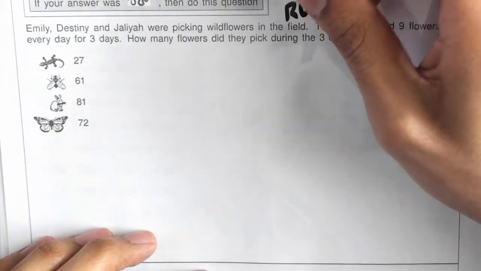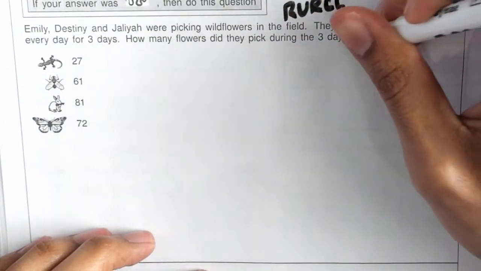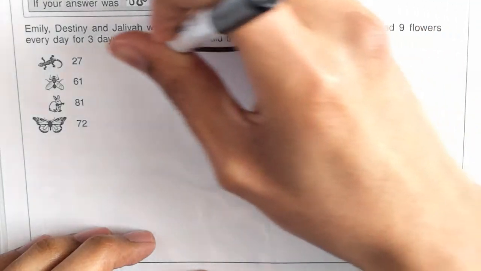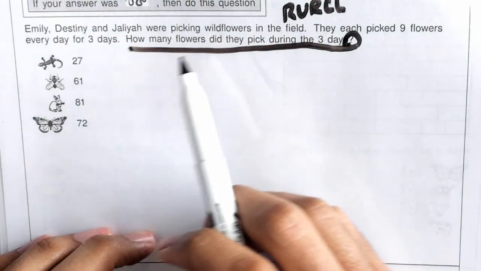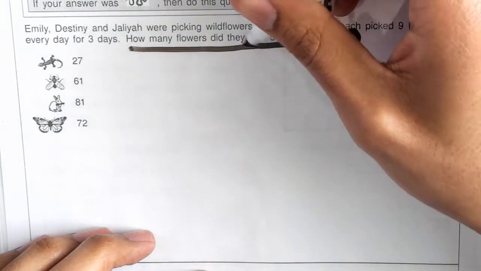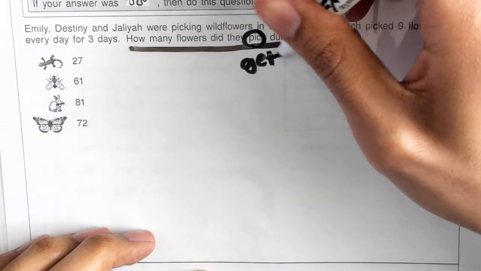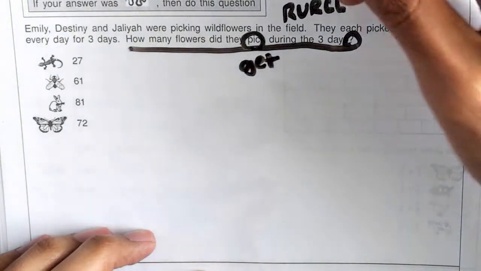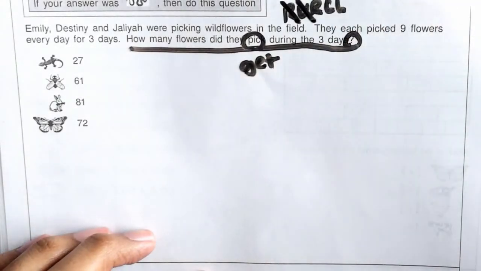Let's start with, are you reading closely and looking? Let's circle the question mark and go back to the beginning of the sentence. It says, how many flowers did they pick or get during the 3 days? Let's cross out the R and the U and let's read the details.